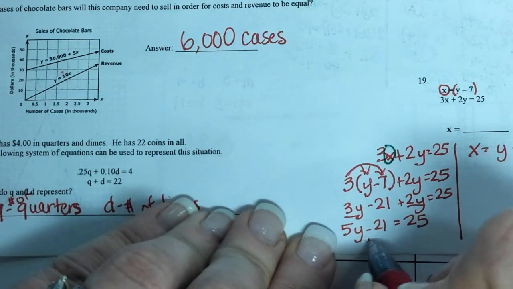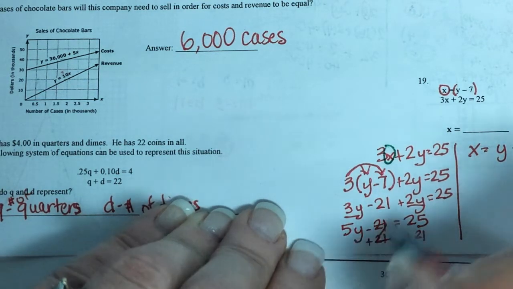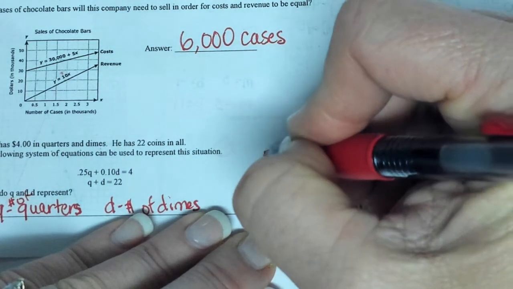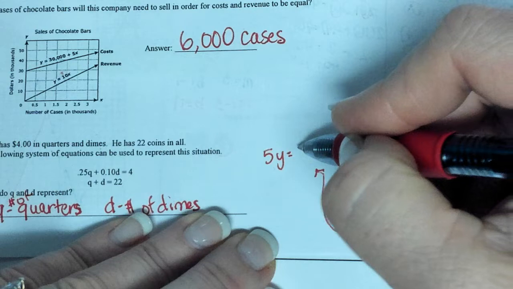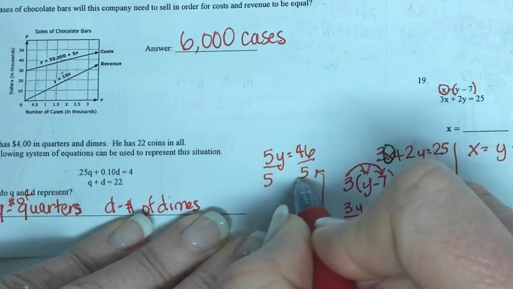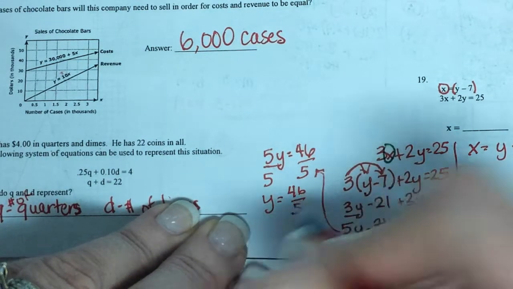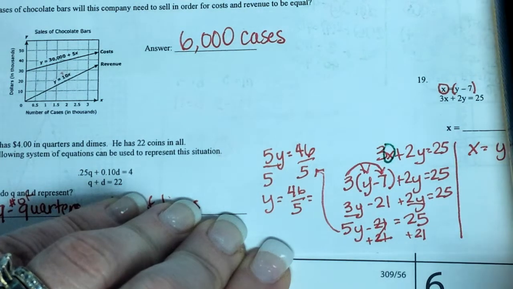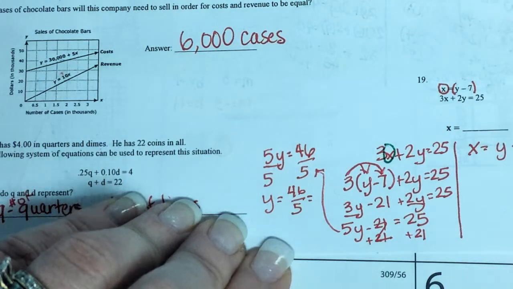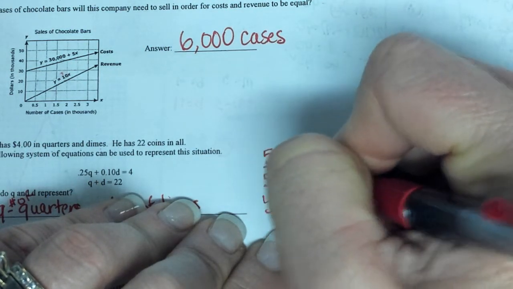Now I'm going to add 21 to both sides so I can isolate that variable. So that zeroes out. So then I would have 5Y equals 46. I'm going to divide everything by 5. And I'll get that Y equals 46 over 5, or we can put it as a decimal, which would be 9.2. Let's use that one instead of the fraction.